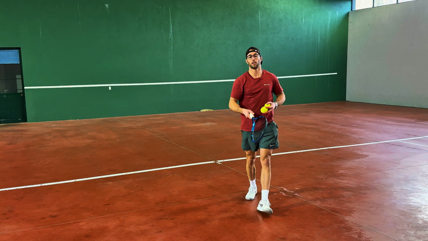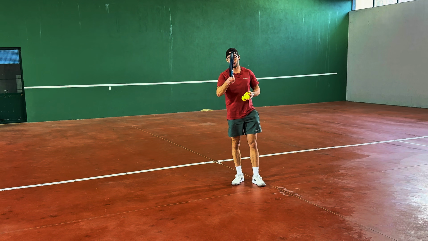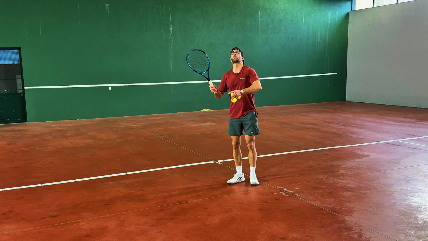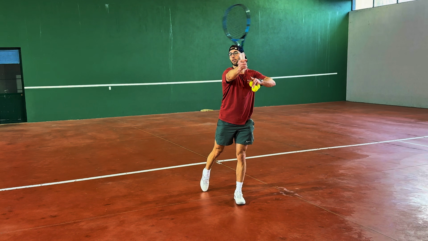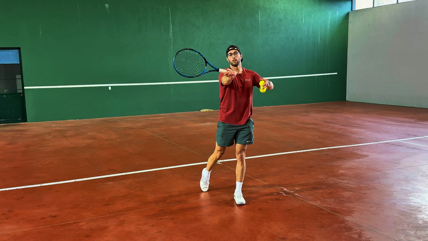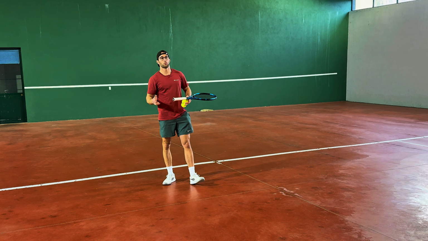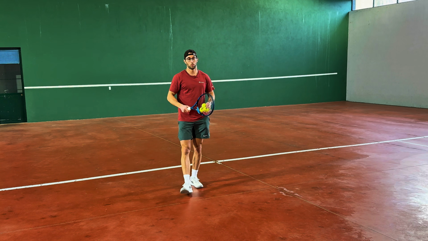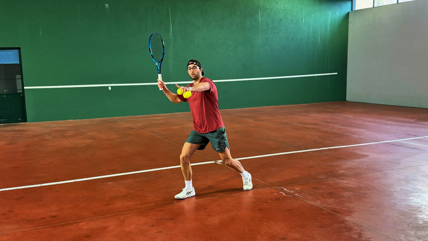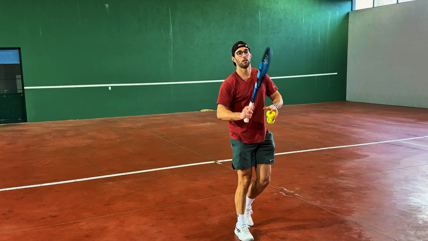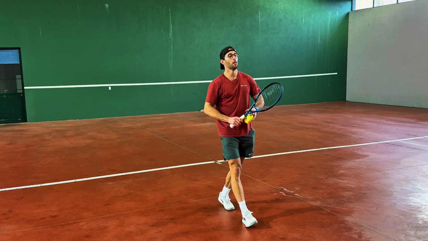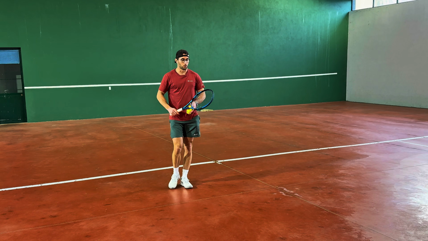And the last one, I'm going to go a little bit more to this side because of the camera, but the last one is to play and do this motion here. And with this you can play down the line, and you can change even the direction at the last minute, and you can hit many winners with that. And of course, after this shot, you need to go to the net, and then you close with the forehand volley, short and cross court.